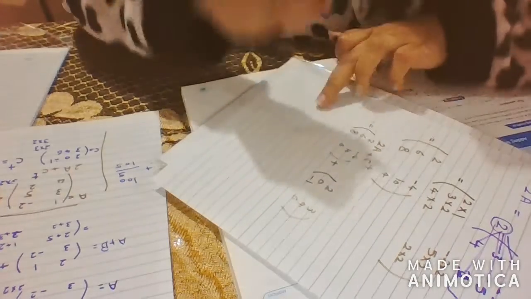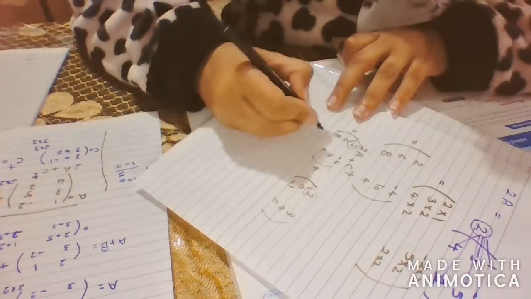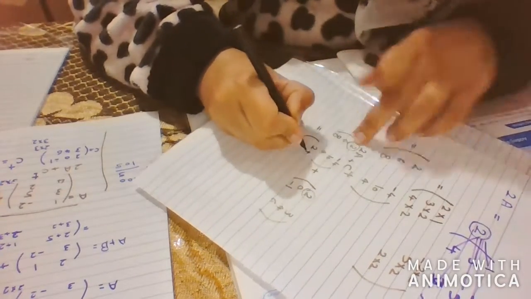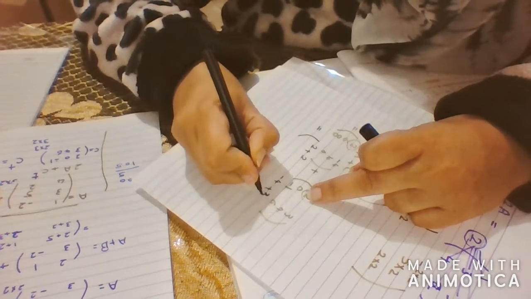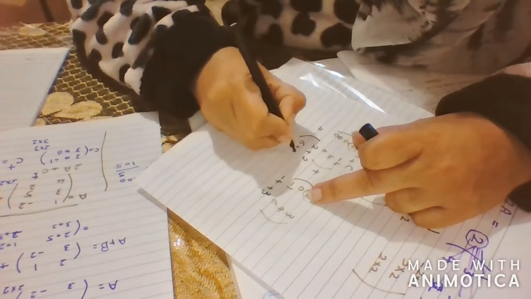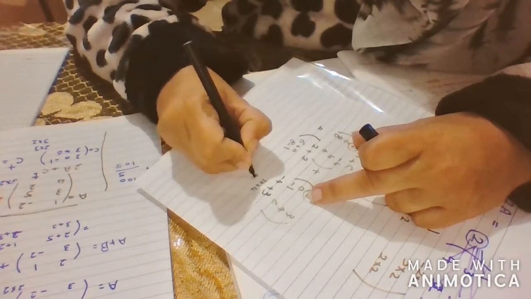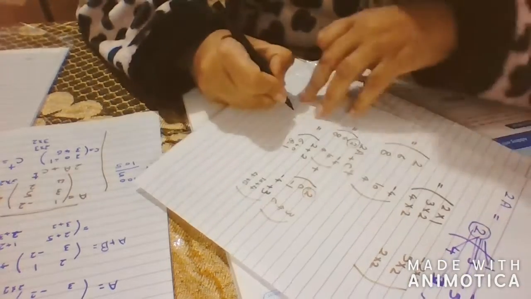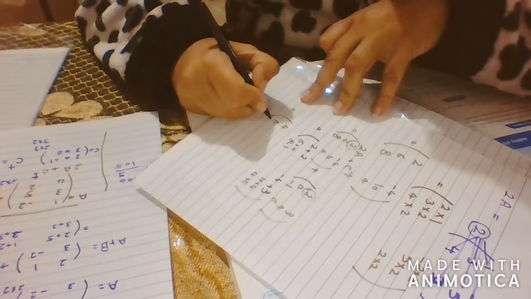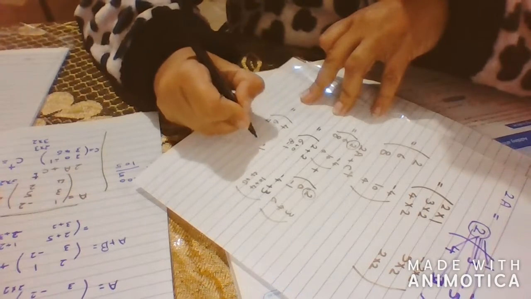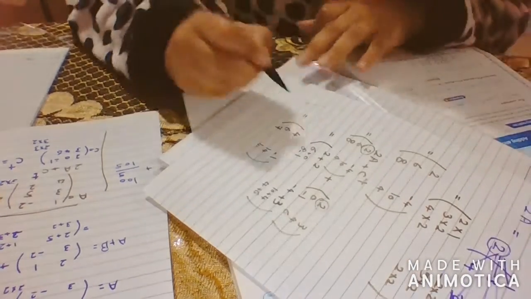This all will come like that. Now, I'll take the first one to add this one, which means 2 plus 2, minus 4 plus 2, plus 3, sorry, 6 plus 0, 10 plus 4, 8 minus 1, 4 plus 6. All will be like that: 4, 6, 7, minus 1, 14, 10. Okay, so this is the result.